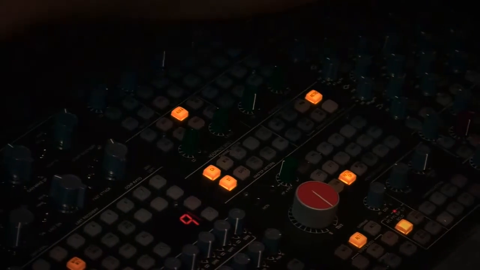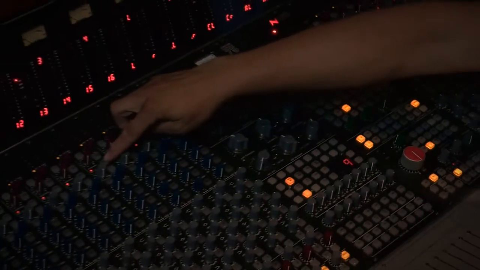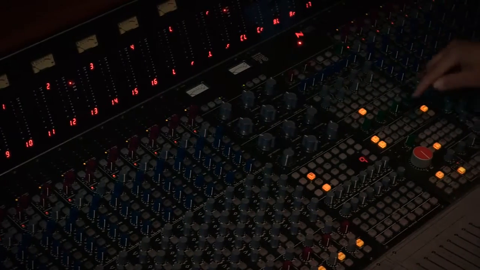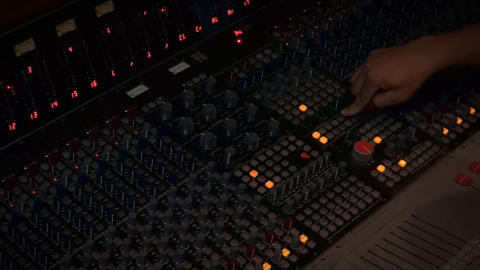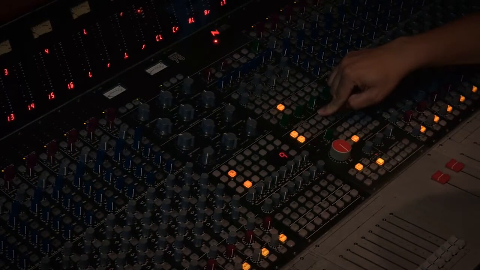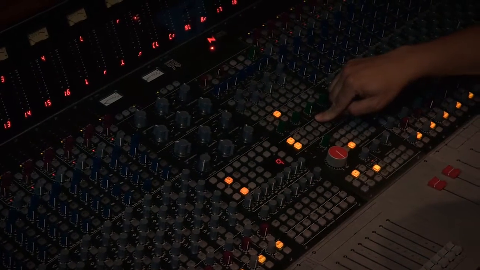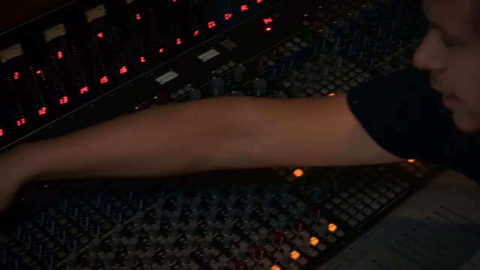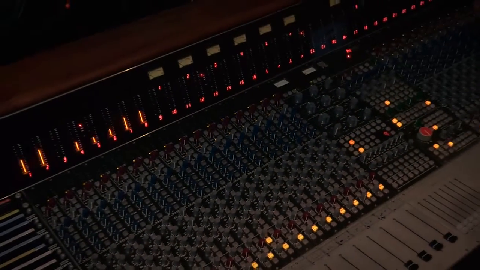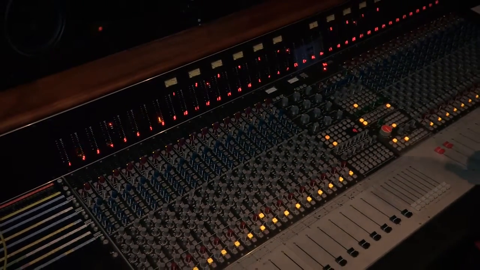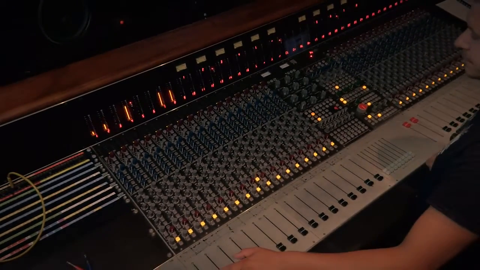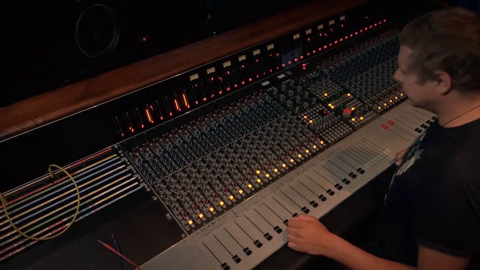We've talked about this briefly in the other videos, changing the input per channel or per module. This time we're going to change that globally, because we don't need a microphone input anymore. So we're going through the different inputs, which you can see up here. All of the inputs are now to DAW. So channel path input is DAW.